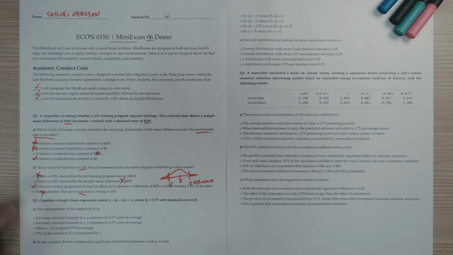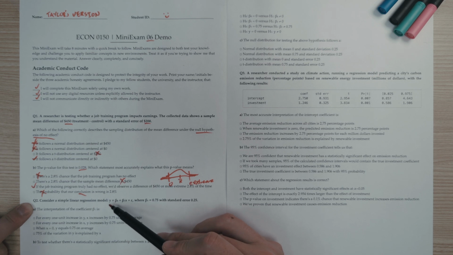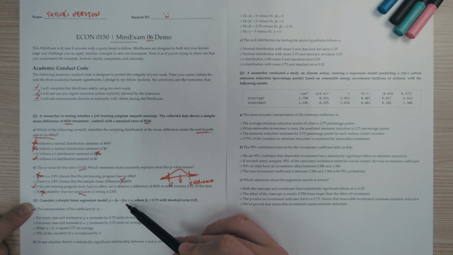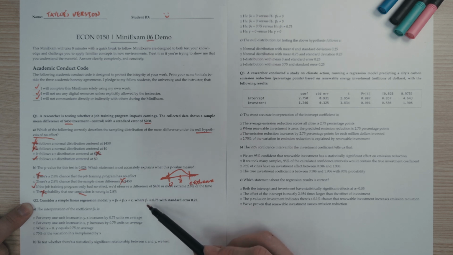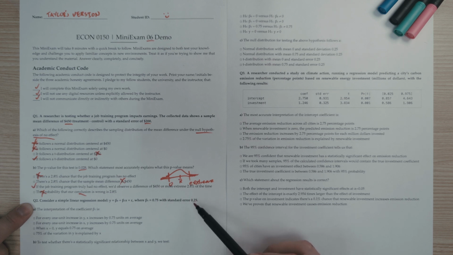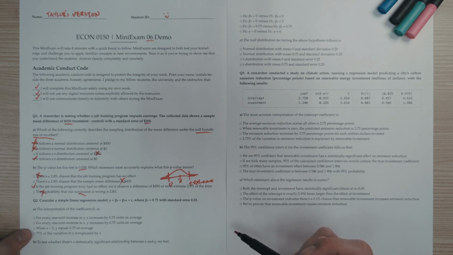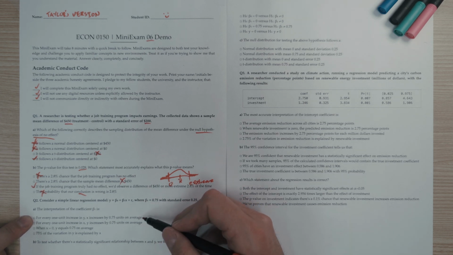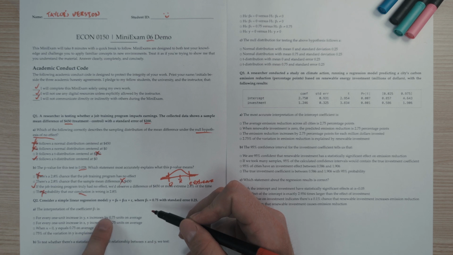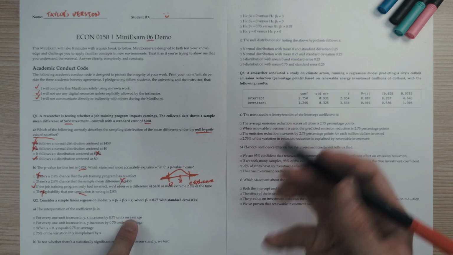Nice. So question 2 is about a simple linear regression model. We have y equal to beta 0 plus beta 1 times x plus our error term. We're given some coefficient estimates here: beta 1 is equal to 0.25, and we have a standard error on beta 1 that's equal to 0.25. Okay, so first we're going to interpret the coefficient. Let's run through these. For every increase in y, x increases by 0.25 units on average. So this one is not right.